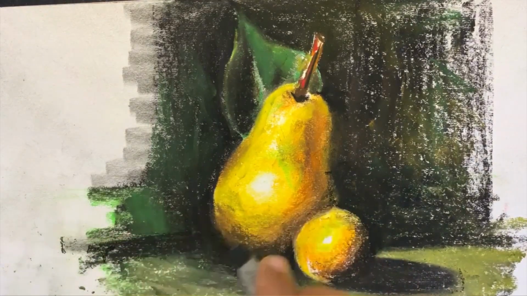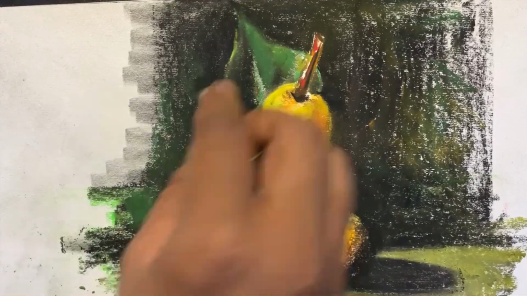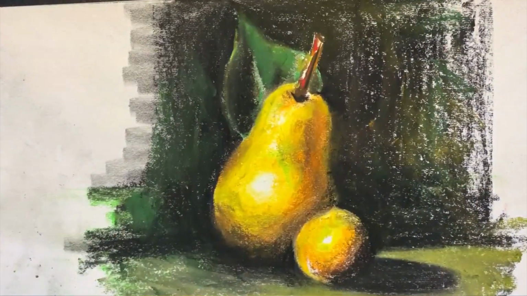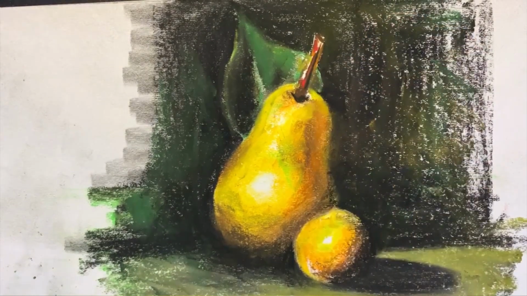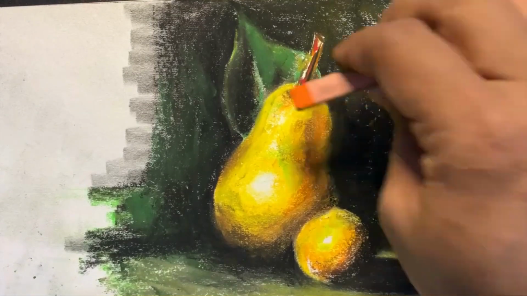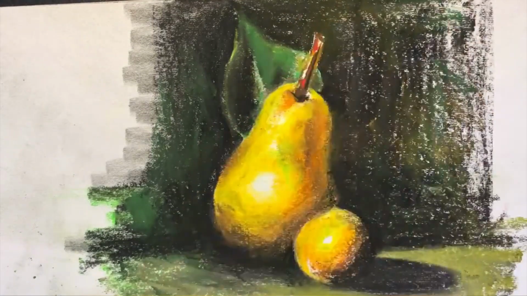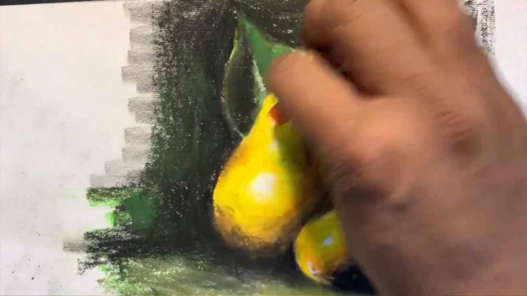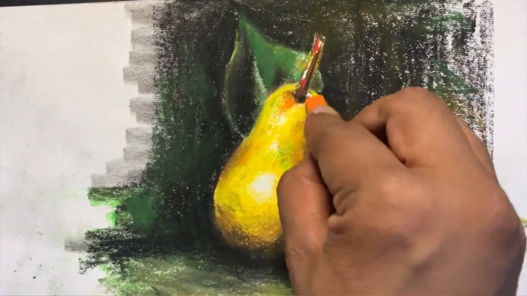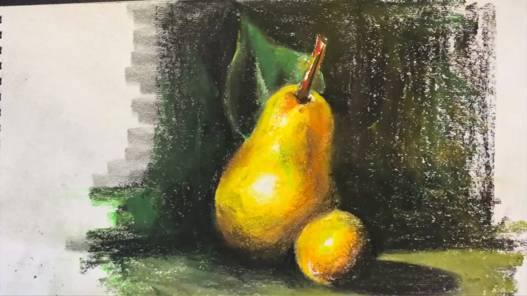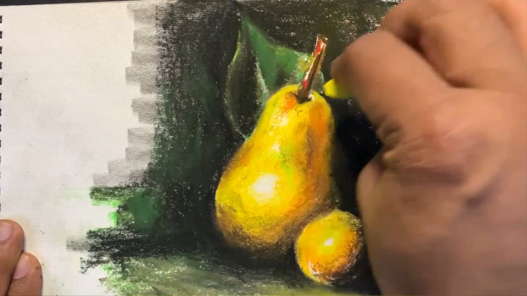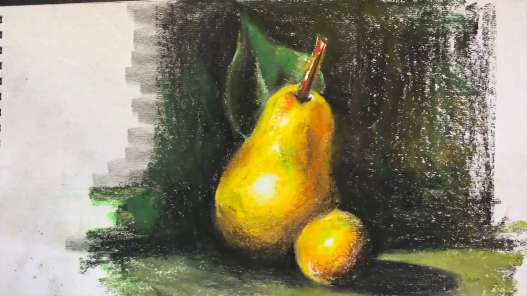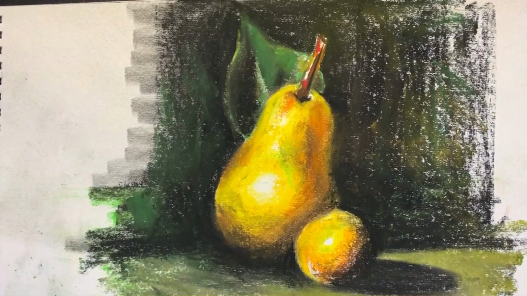So this was the demonstration, and the final output looks something like this. Okay, so this is the final output. That's it.